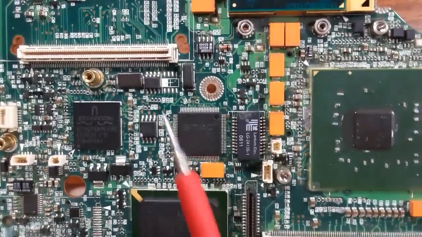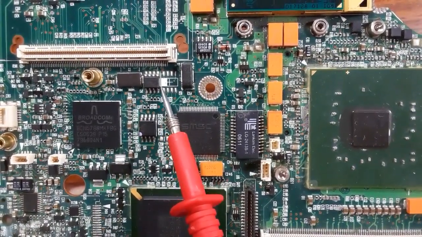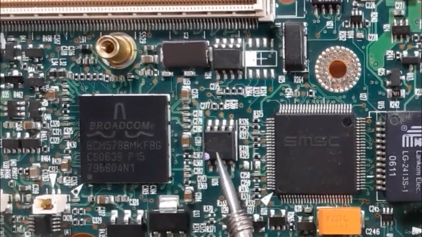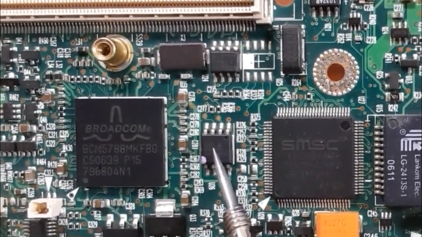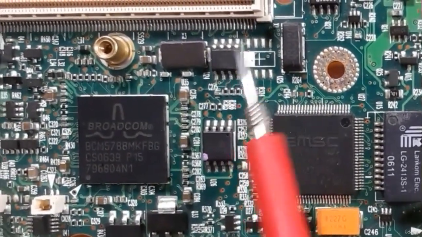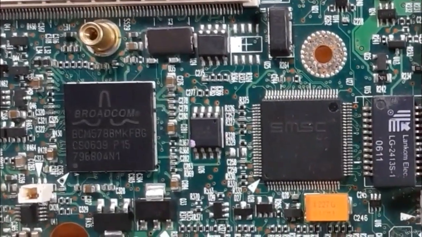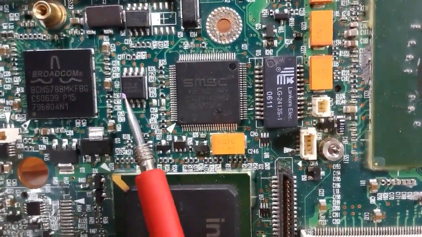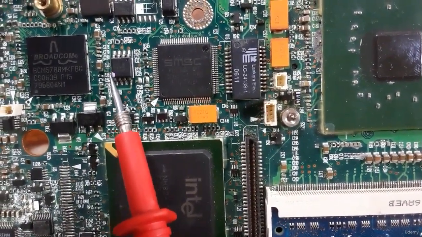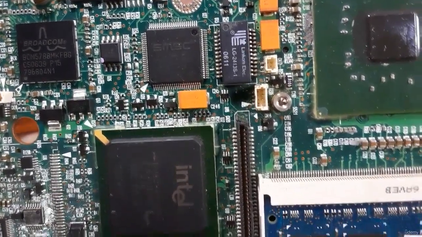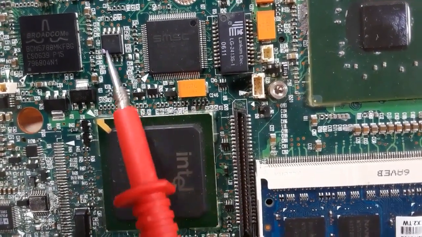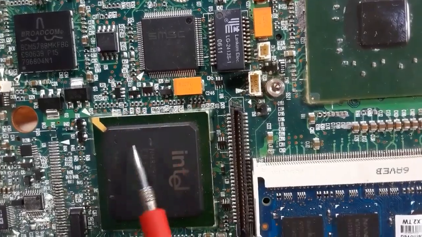This is a MOSFET or a simple IC, and this is the BIOS. The BIOS is always bigger than MOSFETs and other ICs with 8 pins. Here we have a color, and this color means the BIOS. Here the 3 components are next to each other.